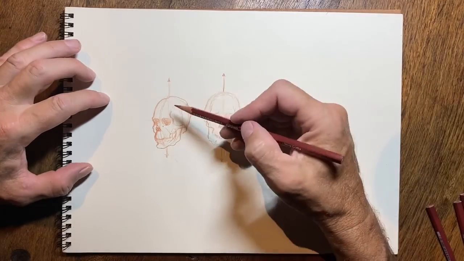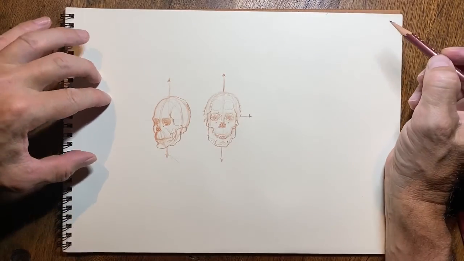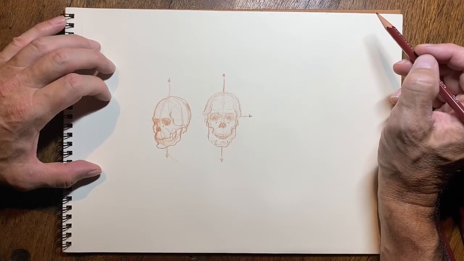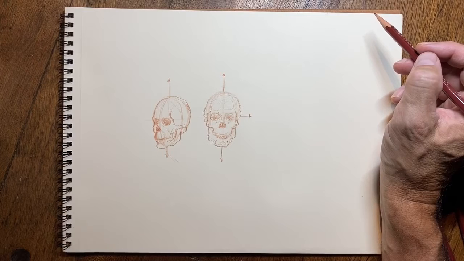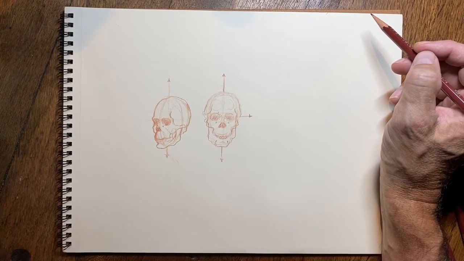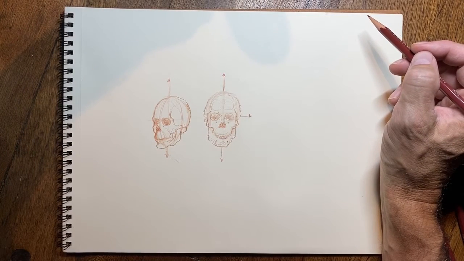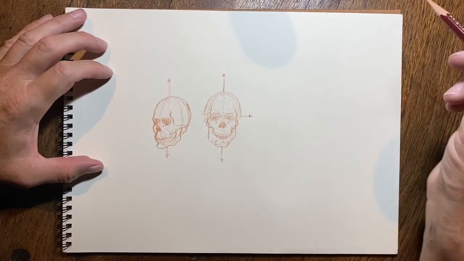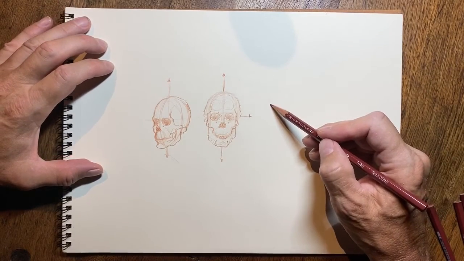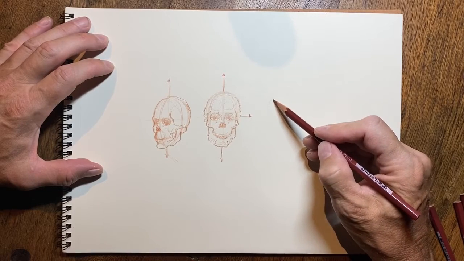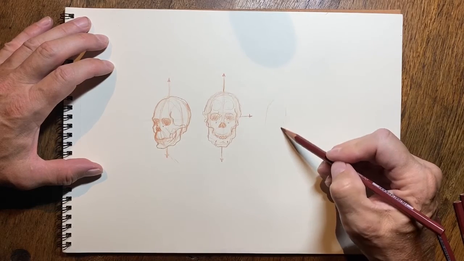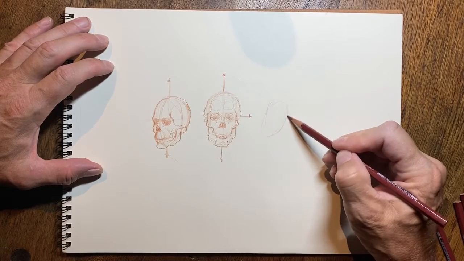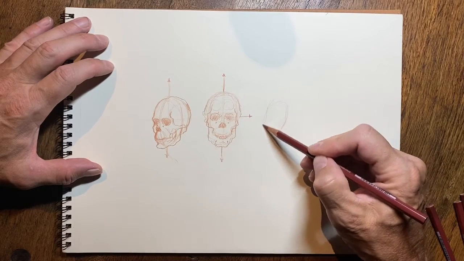And then so that's a little concept of how you would turn the head slightly. So now maybe we'll turn the head slightly, and then maybe we'll have it turn slightly and turn down a little bit. So I'll add another egg-shaped oval here, but I want it to have a slight angle here. So I'm going to turn it at a slight angle down.